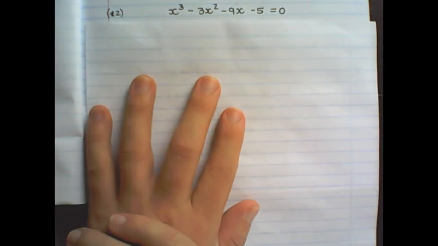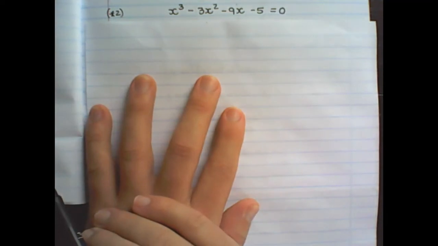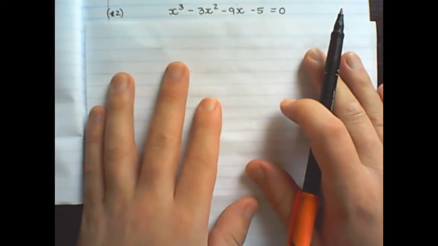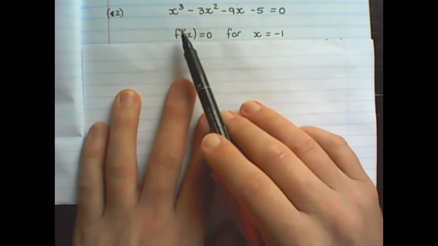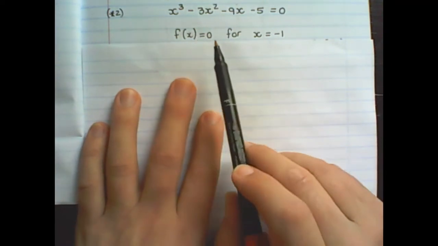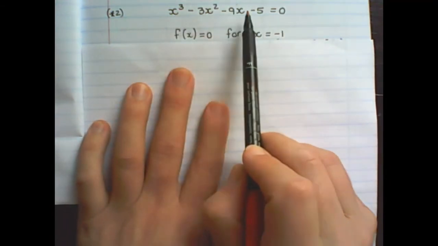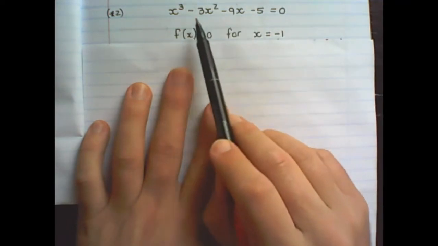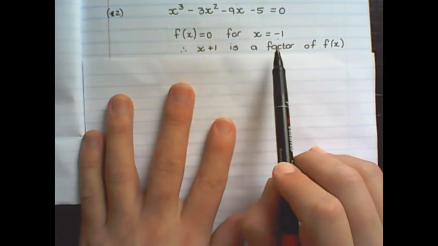Our second step is to find the x-intercepts. Remember, we can either find 1, 2, or 3 values. At this point, we are going to use the remainder and factor theorem, which we learned in previous lessons. Remember, I need to find a value for x which will make f(x) equal to 0. So if I substitute negative 1 into the place of x, it will make the equation equal to 0. Therefore, x plus 1 is a factor of f(x).